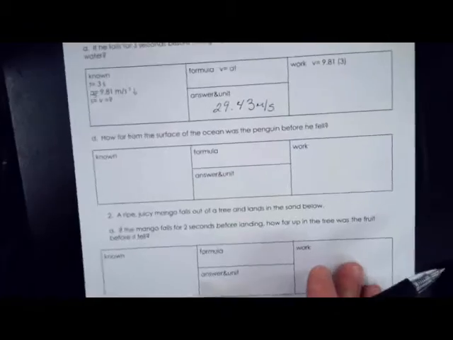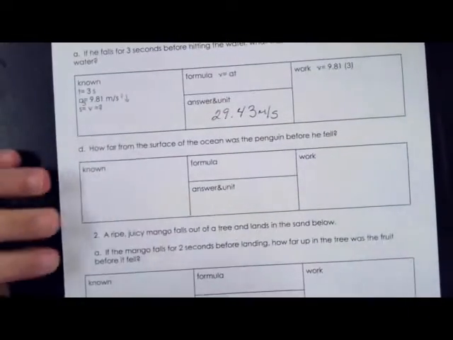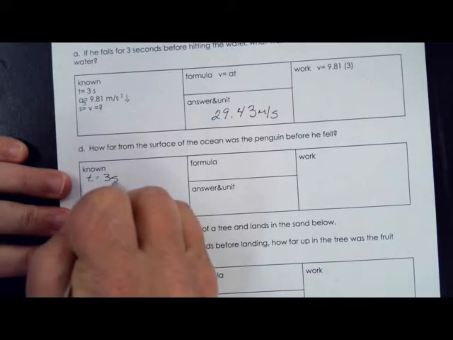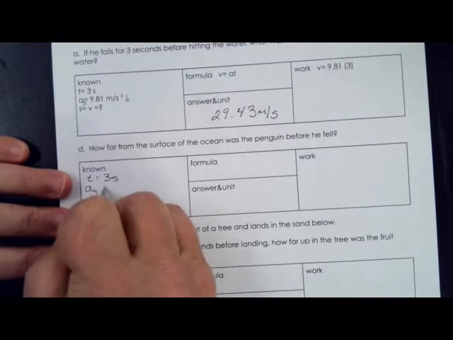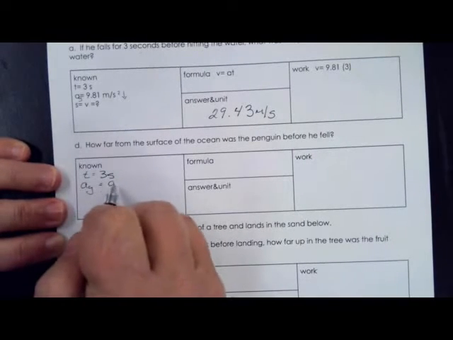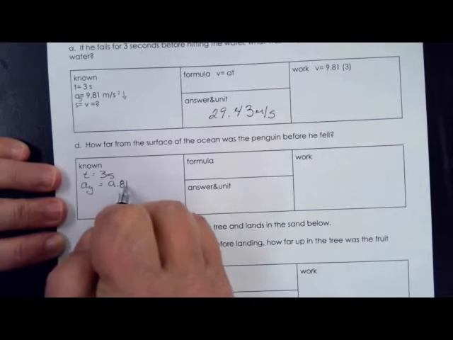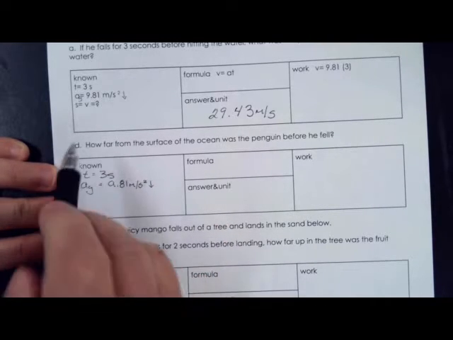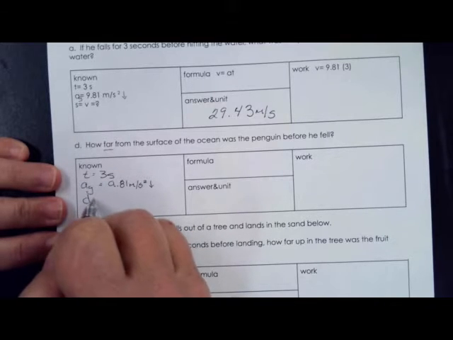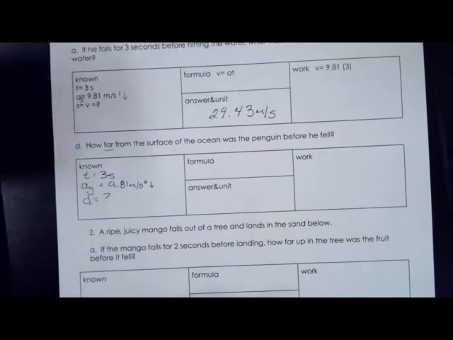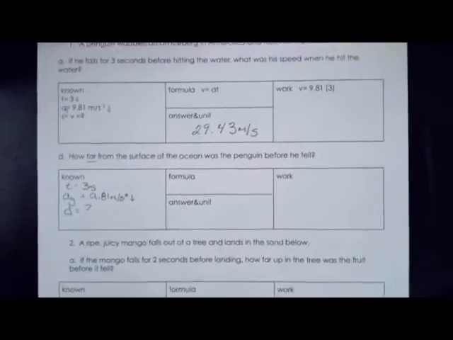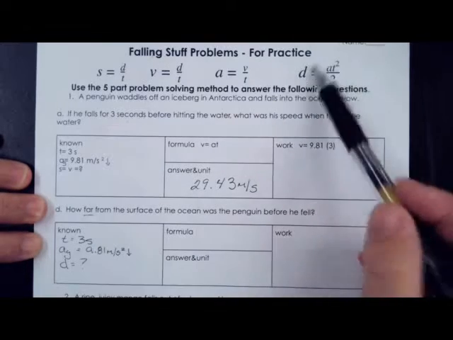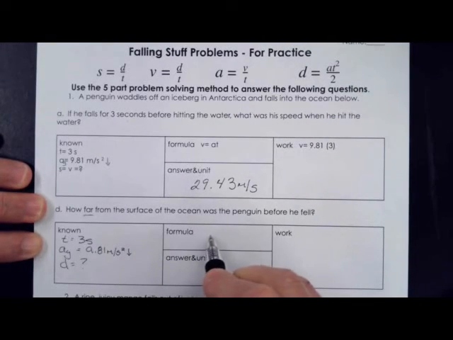Okay, that shouldn't be the more difficult part of doing this. We will go to the next problem, which might be a little bit more difficult. So same situation, so we have time equals 3 seconds, acceleration due to gravity equals 9.81 meters per second squared down. And how far indicates that we're looking for a distance. So you have to look up here at the formulas. Which one has A, T, and D in it? Well, there's only one, and it's that one. So that's got to be our formula here.